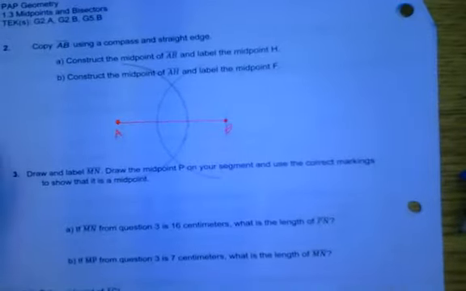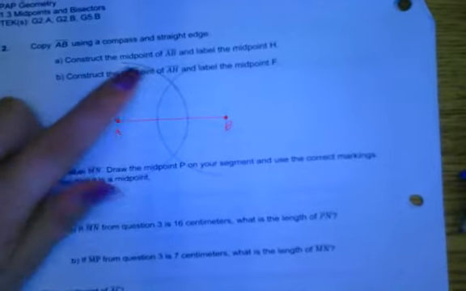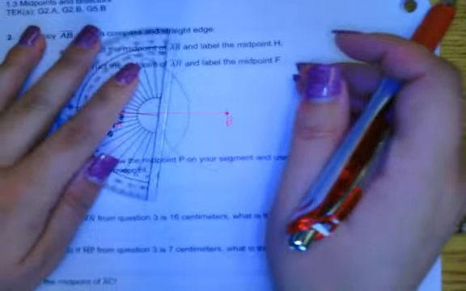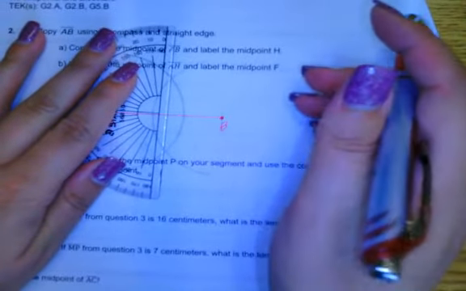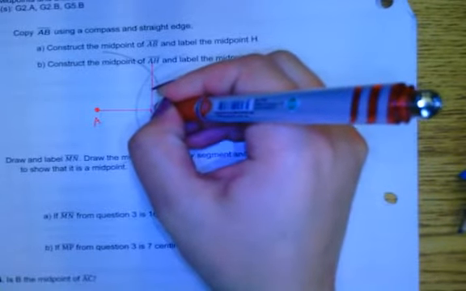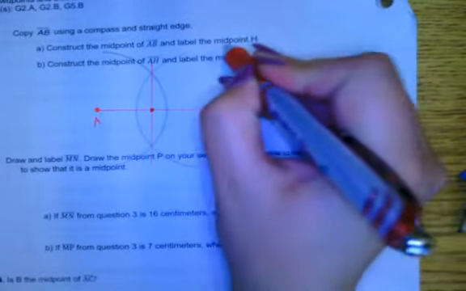Once you've done that, you're looking at your 2 points of intersection on your semicircles. So using your straight edge, line those up and draw a line. Where it intersected line segment AB, that is where you're plotting the midpoint H.